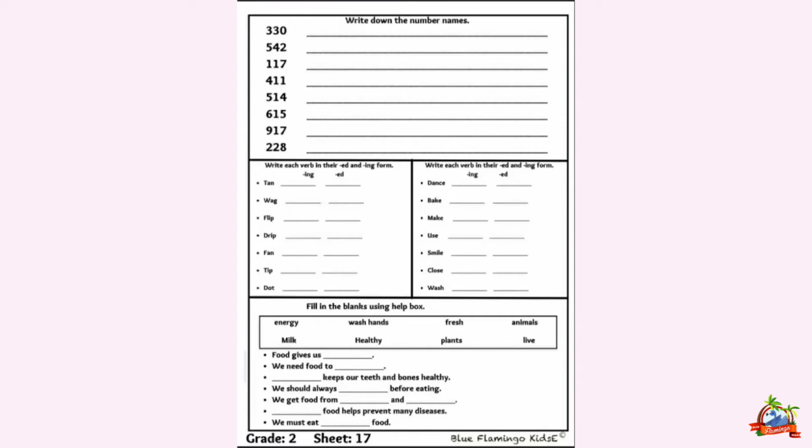Next is 542. The spelling will be FIVE HUNDRED FORTY TWO. 542. In this way you have to write the number names for the given figures.